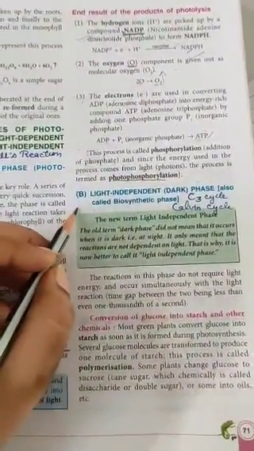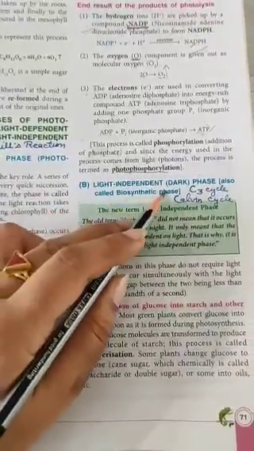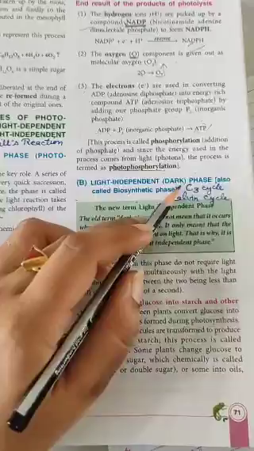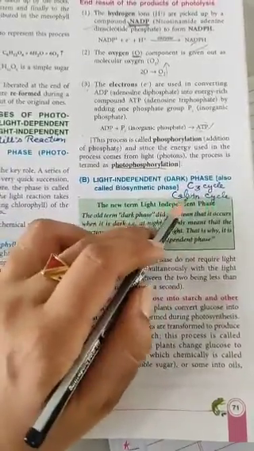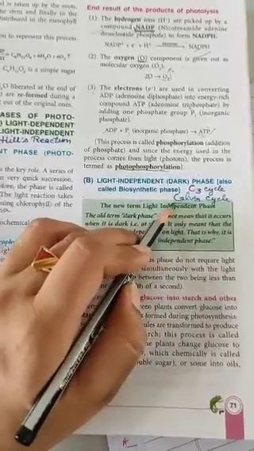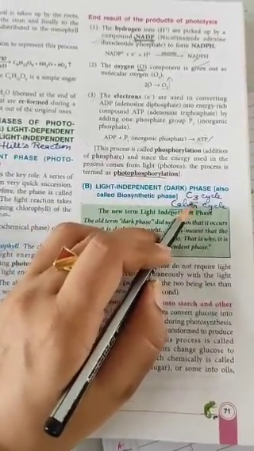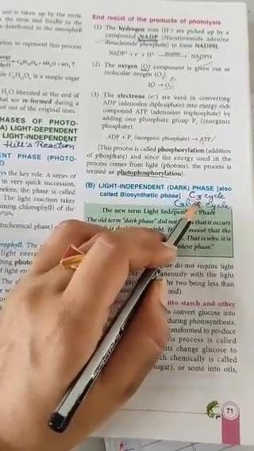Second, we have the dark phase or light independent phase, or you can also call it the biosynthetic phase. Last time I gave you two different names, C3 cycle or Calvin cycle. Why Calvin cycle? Because it is based on the name of the scientist Melvin Calvin. Right? Why is it called the C3 phase? This I will discuss further.